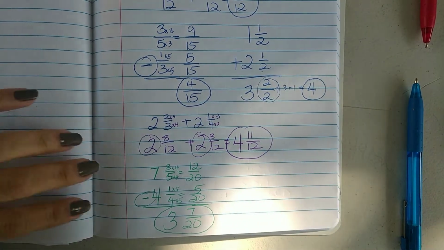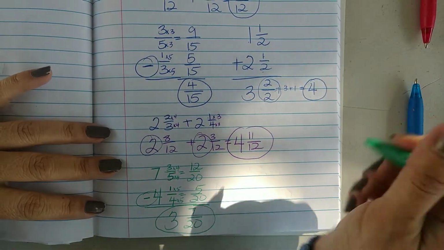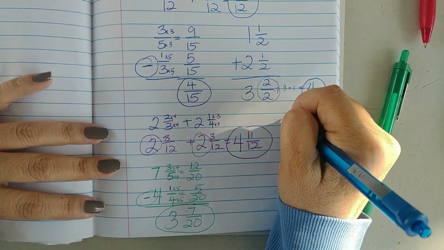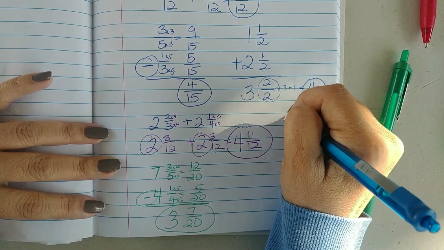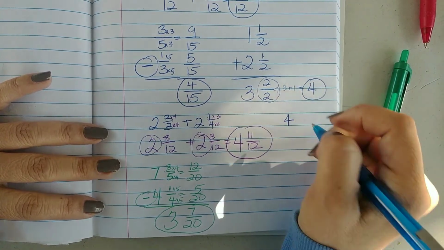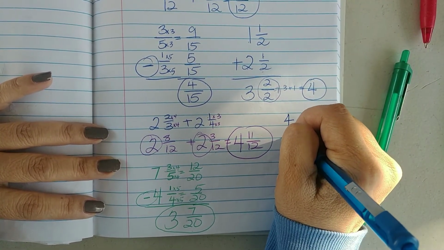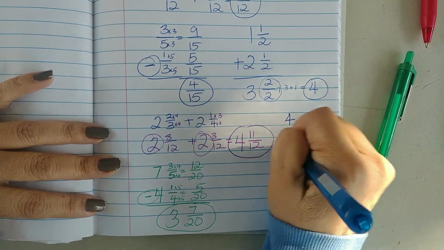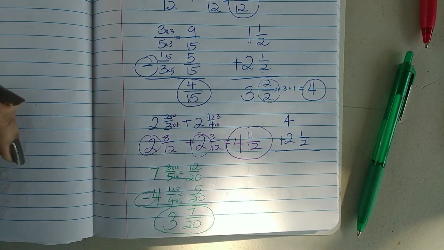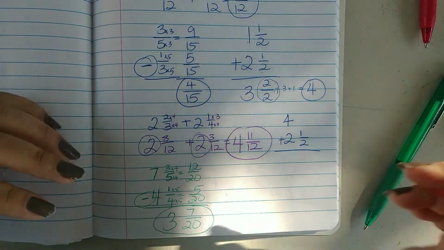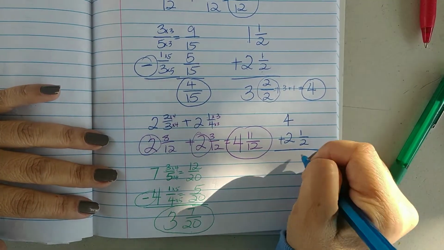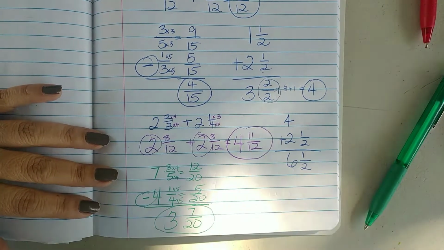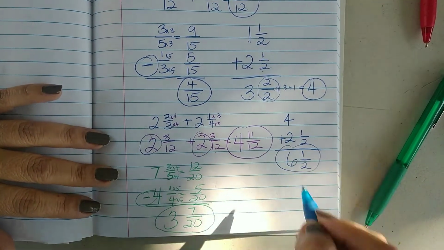Okay, so for example, say with whole numbers, let's add 4 and 2.5. If we do something like this, we can easily just add it. There's nothing there to add it by, so we just bring it down. 4, 5, 6, 6.5. This is my answer.